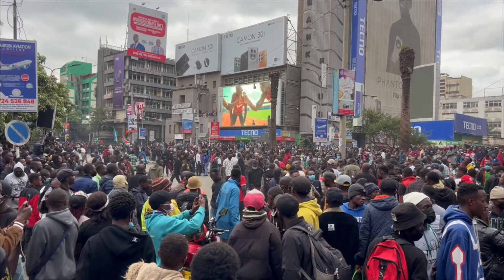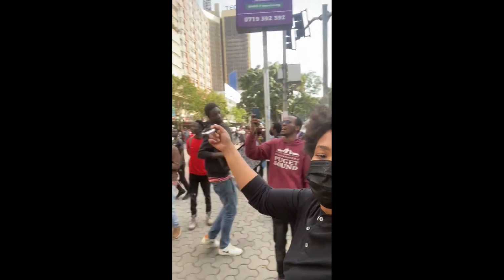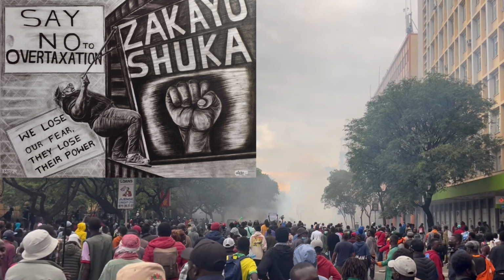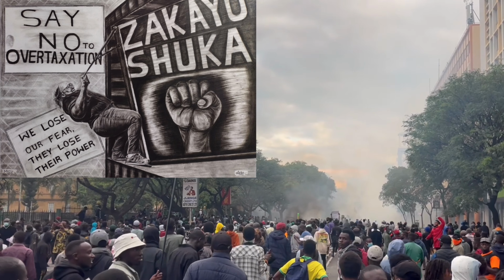Large-scale demonstrations and strikes can disrupt governance. Continuous unrest can lead to political pressure from within the president's party and allies. In extreme cases, this pressure can result in the president resigning to restore peace.